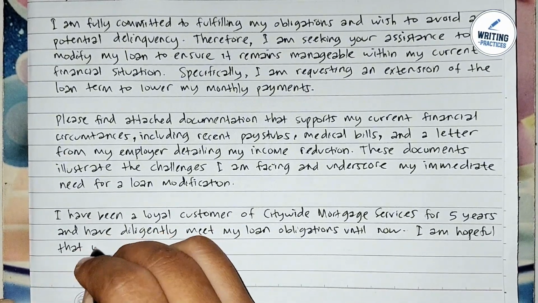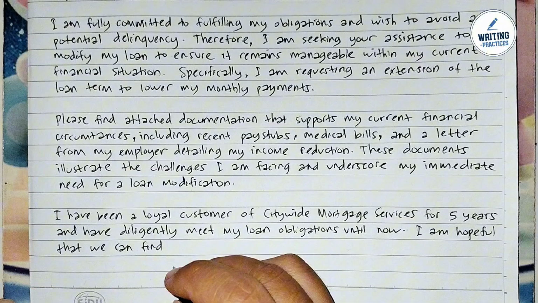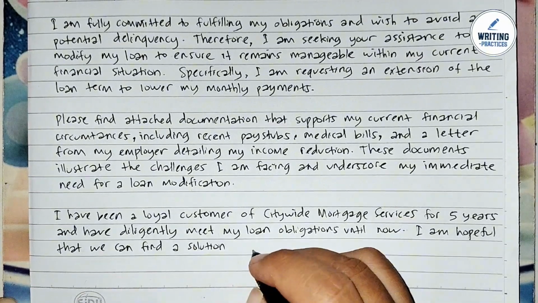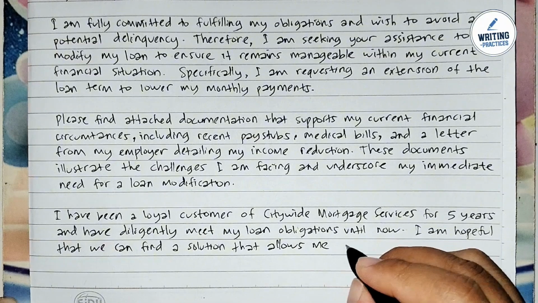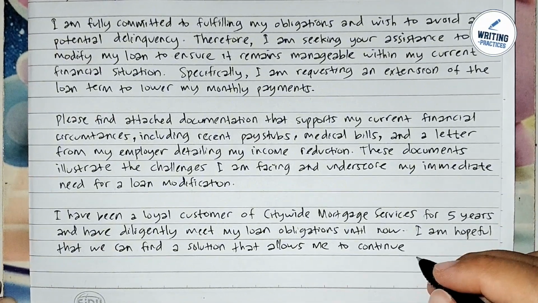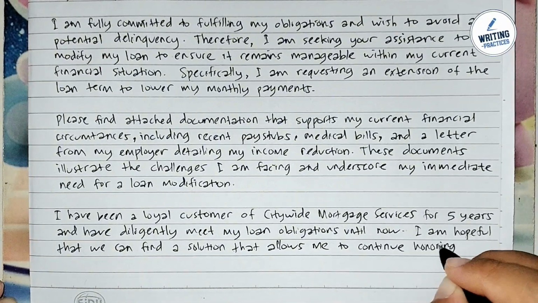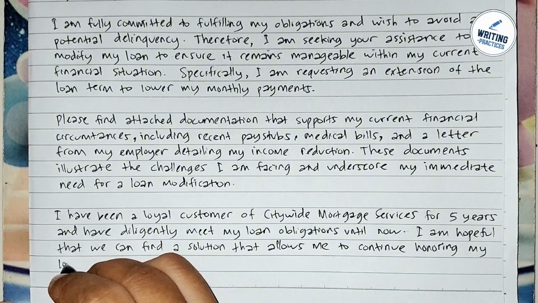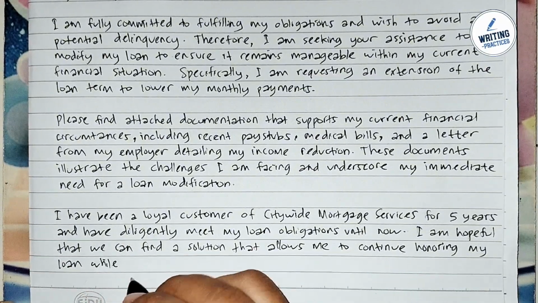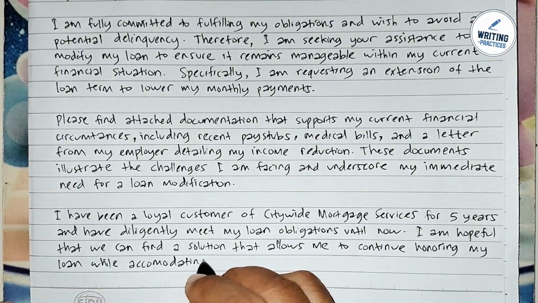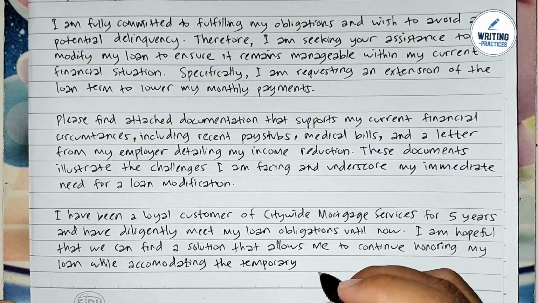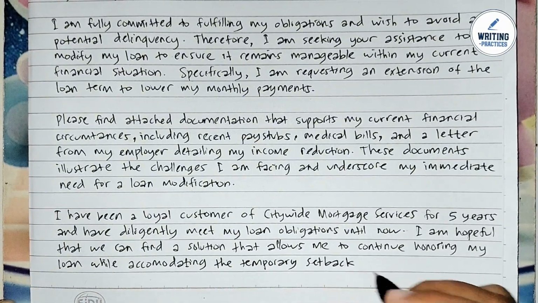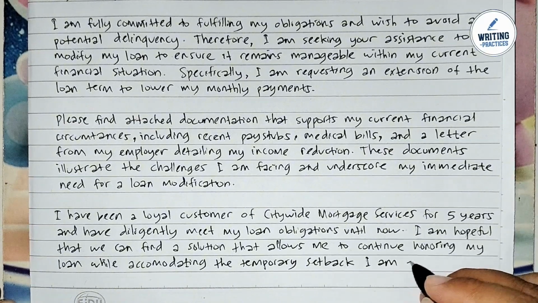After that, you can continue by writing your hope for resolution. Sure, you can express your hope that a mutually beneficial solution can be found to allow you as the borrower to continue honoring the loan. I mean, you may write it like this: "I am hopeful that we can find a solution that allows me to continue honoring my loan while accommodating the temporary setback I am experiencing." You can just simply copy this.